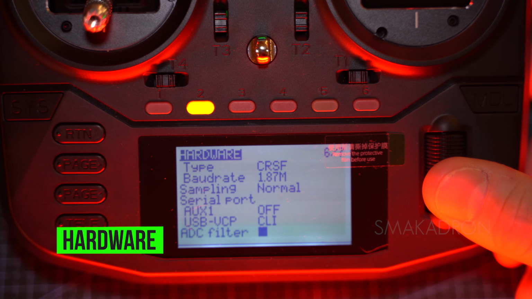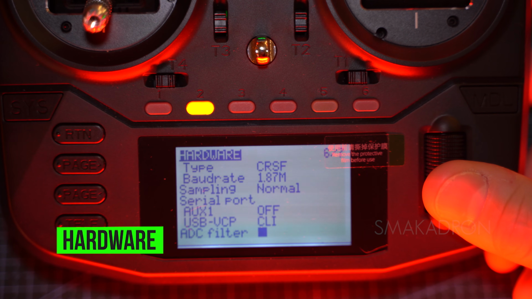ADC Filter. The ADC filter is designed for proportional channel sticks, pots, and sliders, smoothing out smaller, fast movements that arise from noise in the system's electronics. This filter should usually be disabled for models with flight controllers.